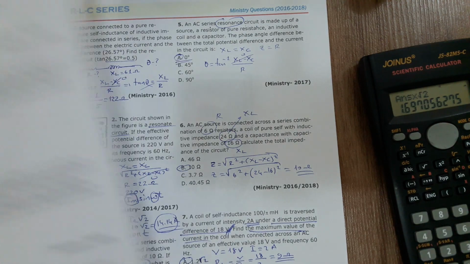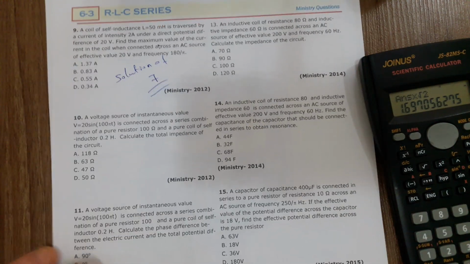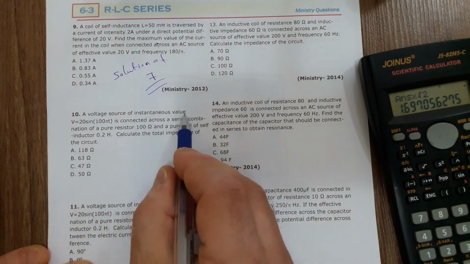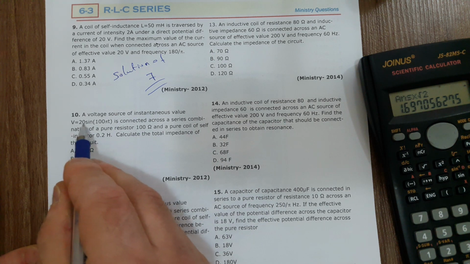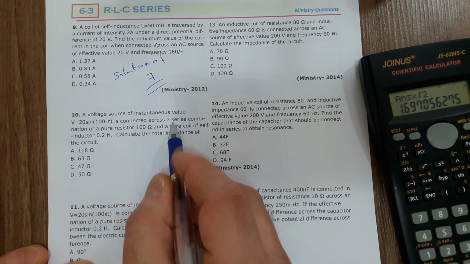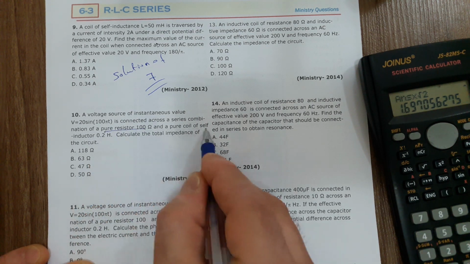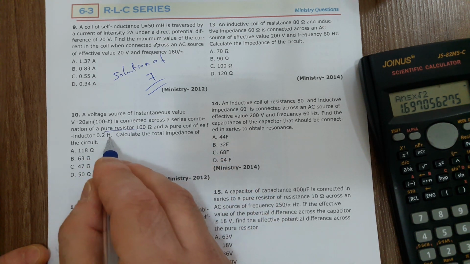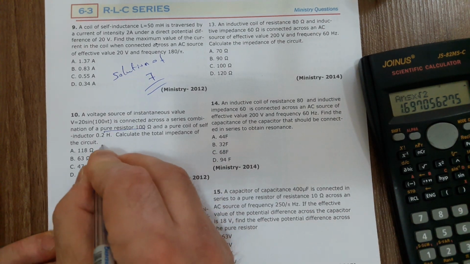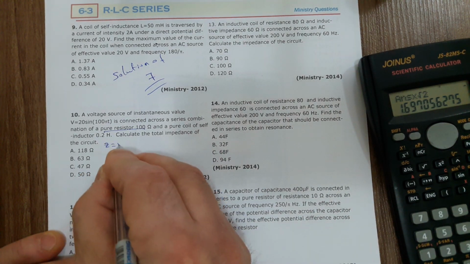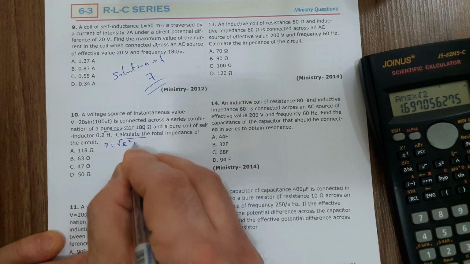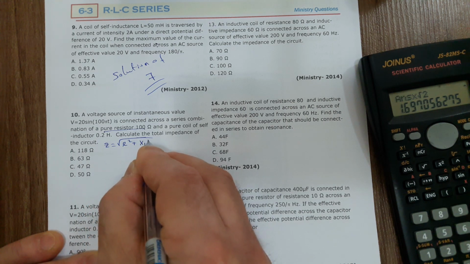A voltage source of instantaneous value V equals 20 sine 100 pi t is connected across a series combination of a pure resistor and a pure coil of self-inductance 0.2 henry. Calculate the total impedance. You know that total impedance is equal to the square root of R squared plus, because there is no XC, only XL squared.